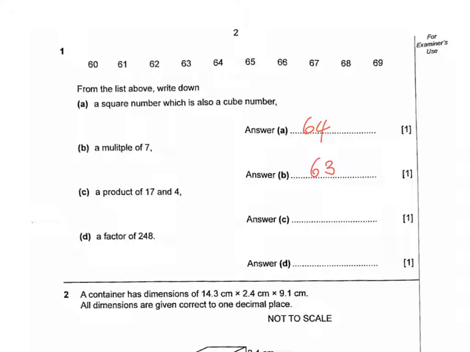And then a product of 17 and 4. Product means you should multiply. That means if you multiply 17 times 4, the answer is 68. A factor of 248. Again, this is 62, but if you don't know, just try to divide. A factor means a number should divide into here and get a whole number. So you divide 248 by 60 and see which one gives you a whole number. In this case it is 62. Okay, we go to question 2.